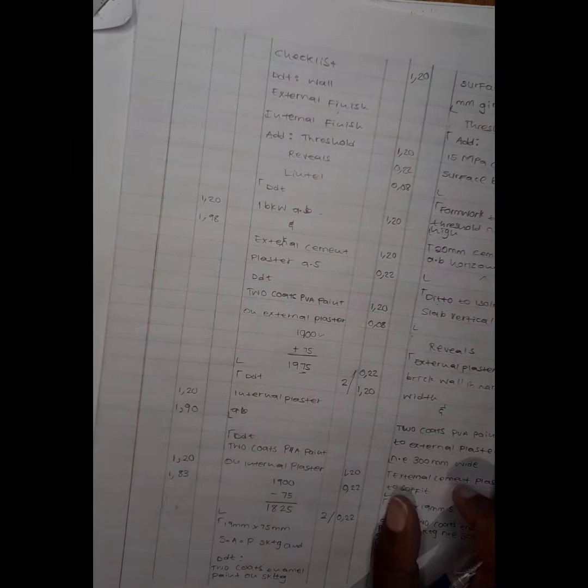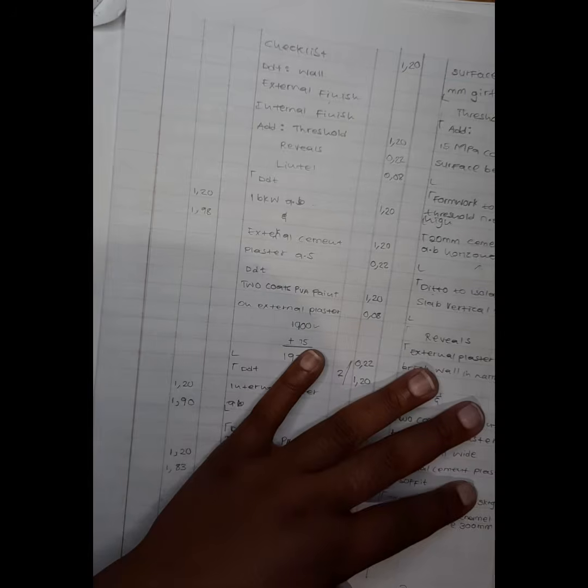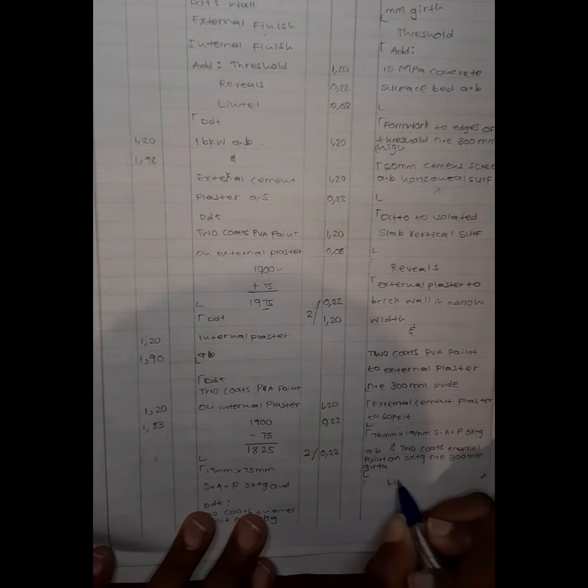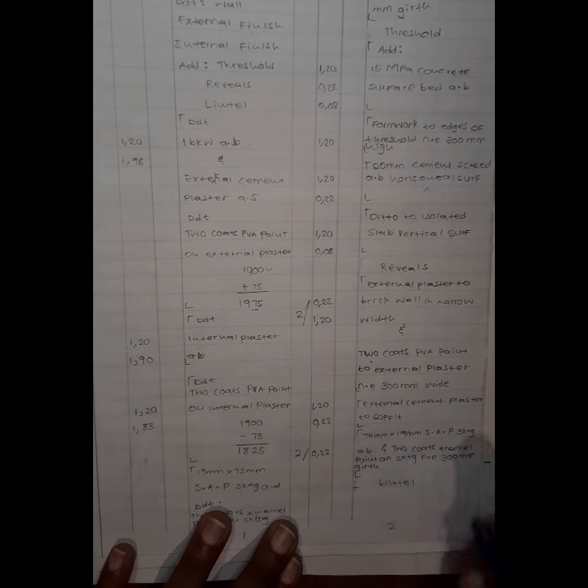Now we have, oh, you're not opening, sorry, I keep on making a mistake here on the opening. Now you're going to calculate the lintel. Now on the lintel, this is where you're going to open.